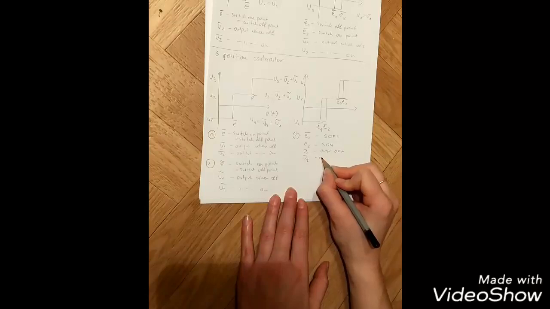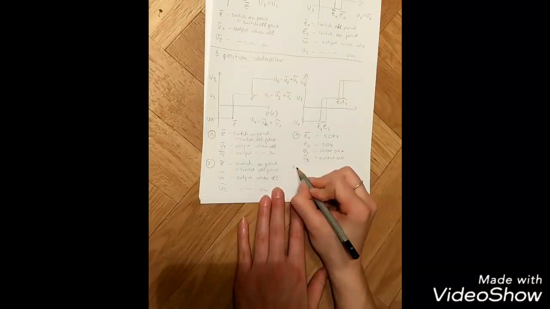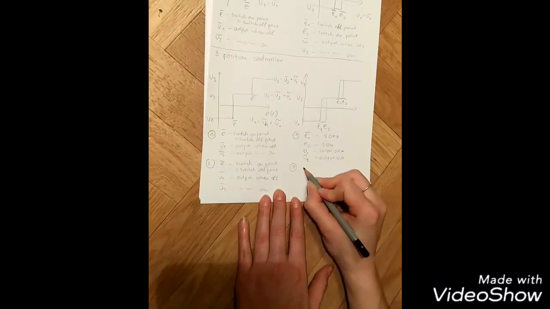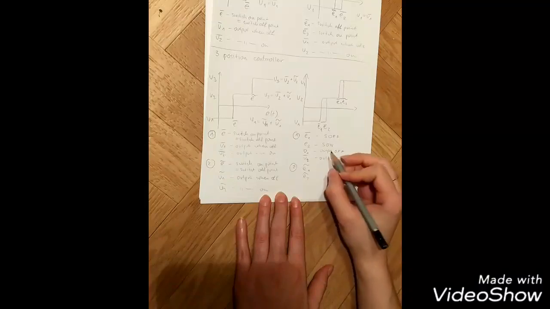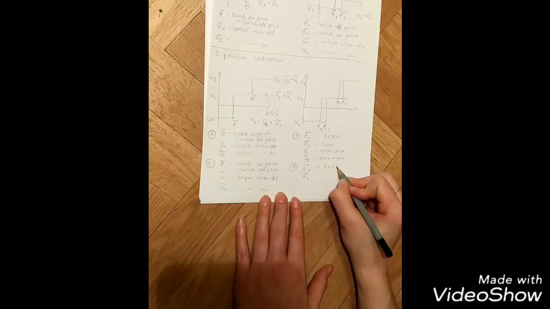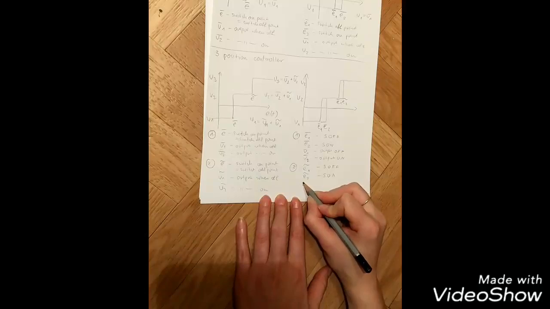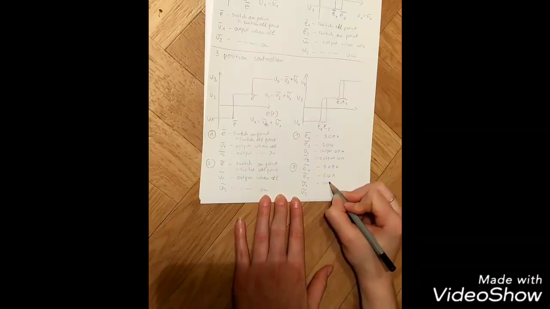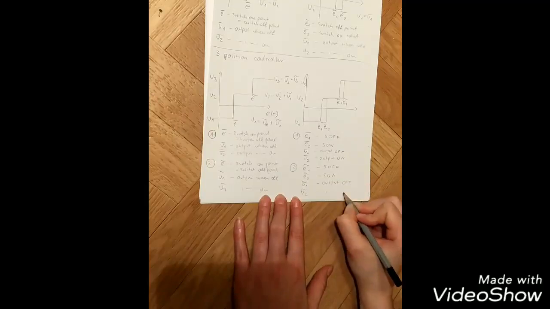And for the second controller: switch off, switch on, output off, output on.